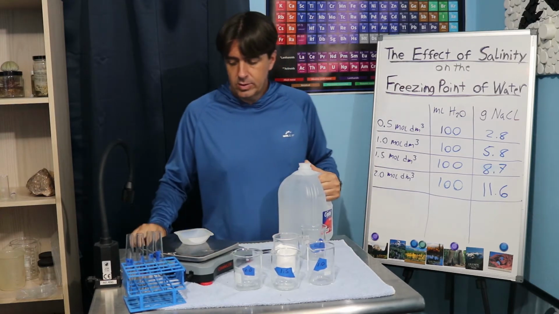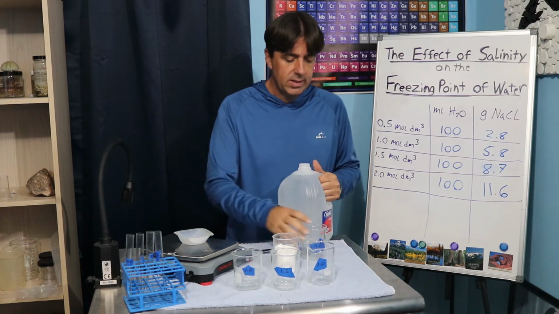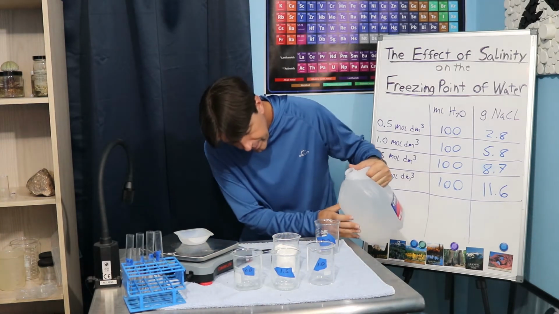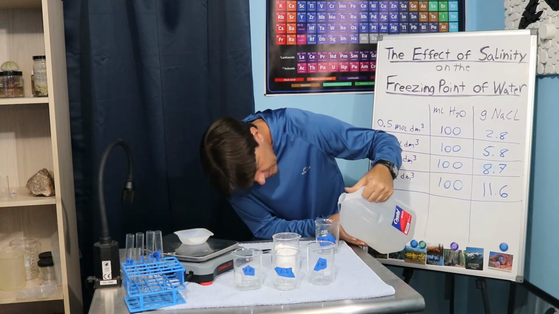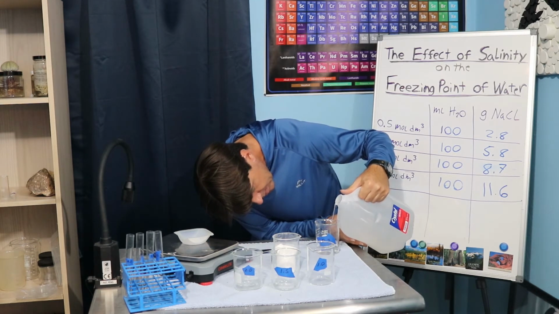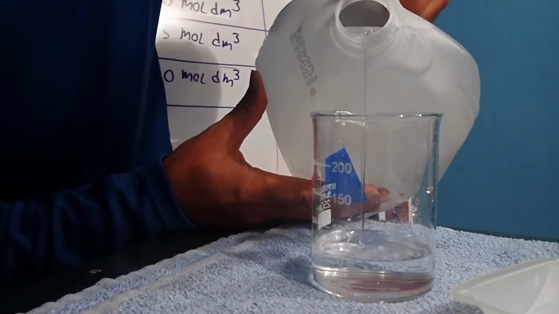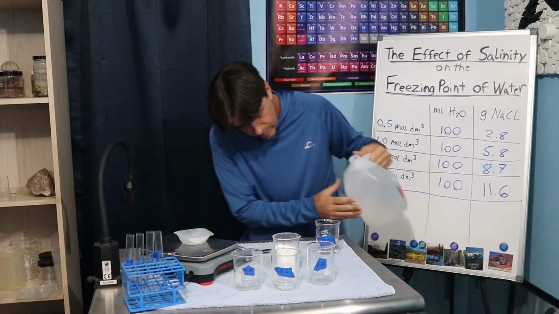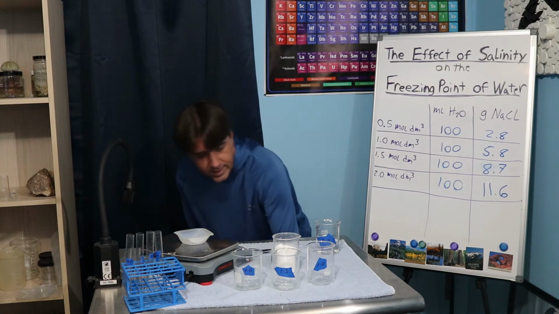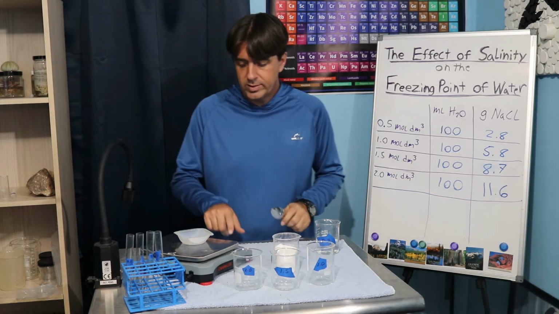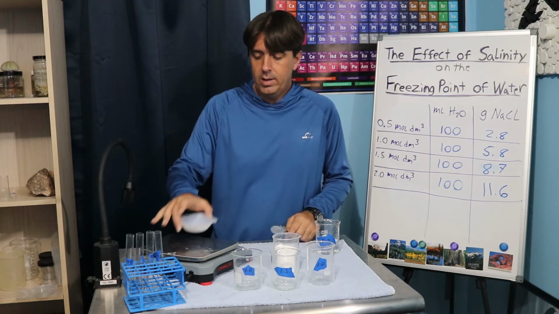Here's my distilled water, which is nice and clean. And I am going to go ahead and pour it and get it to 100 milliliters. There we go. Perfect. Now, I have my little sample tray.